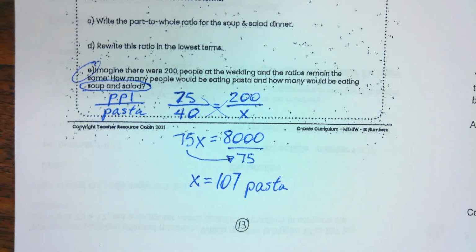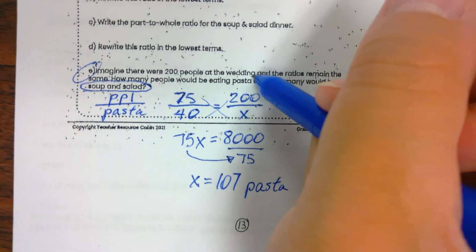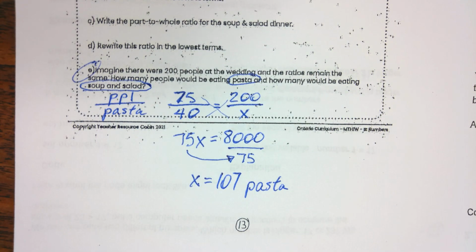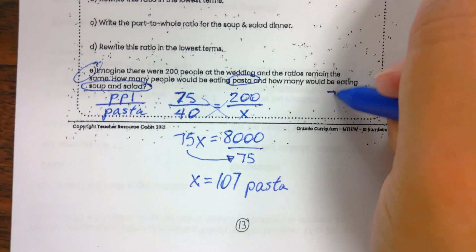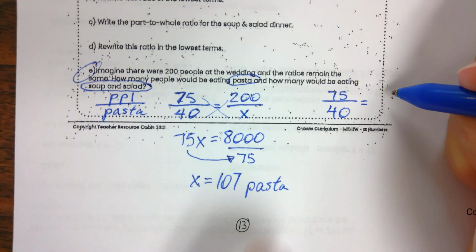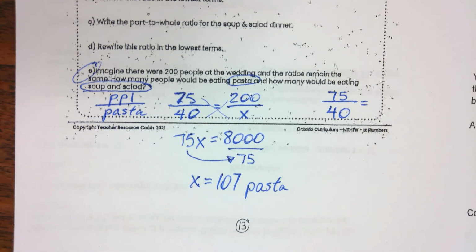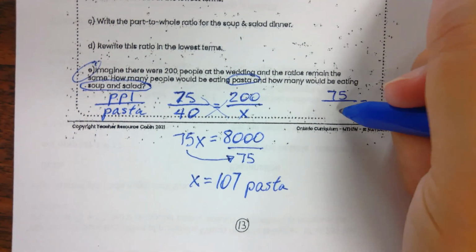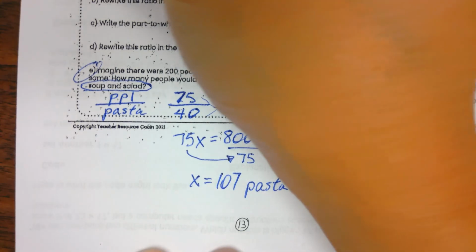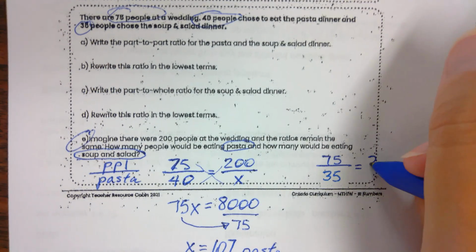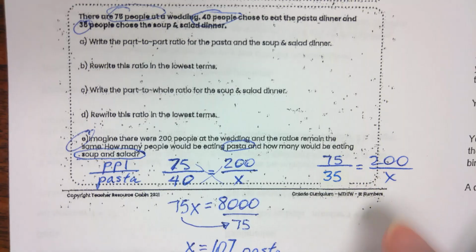How do I calculate that? For the soup and salad part, there were two parts to the question. I wanted to find out how many eat pasta, how many have soup and salad. So two different ways. Second way, set up the same way. So 75 over, oh, sorry, not 40, 35. 75 people, 35 eat soup and salad. Okay, 35 people eat soup and salad. And then I can set up the same way and do the same thing.